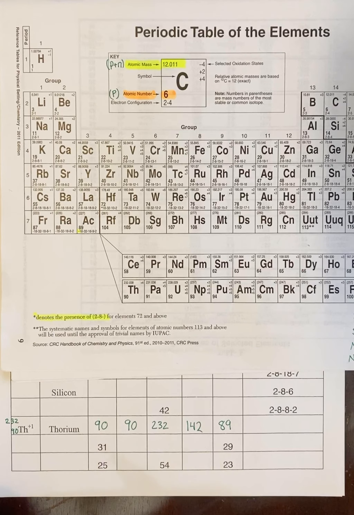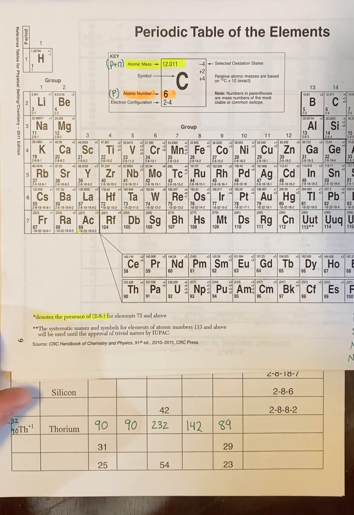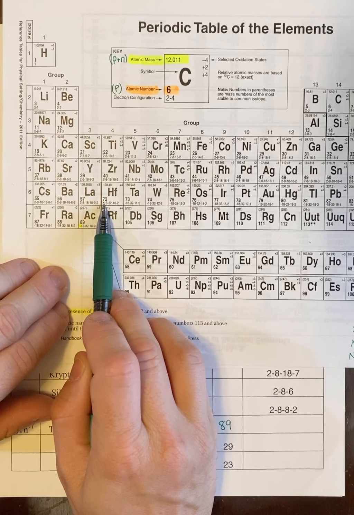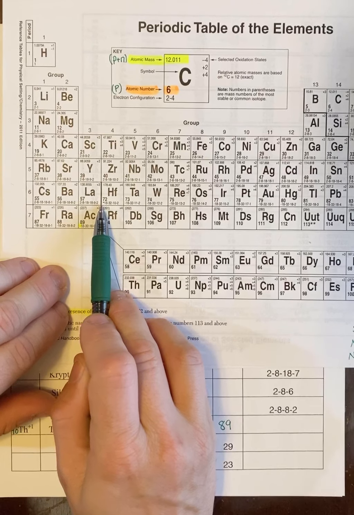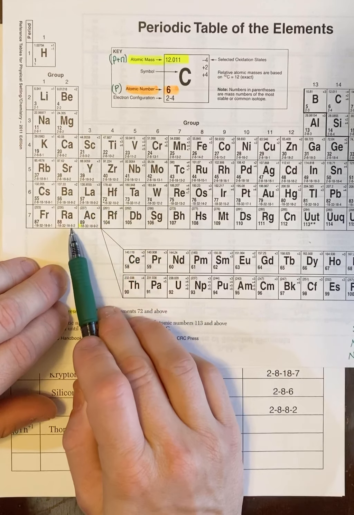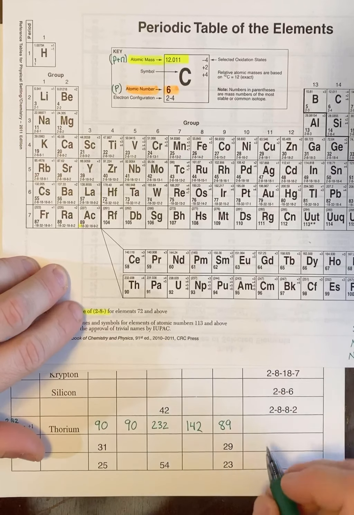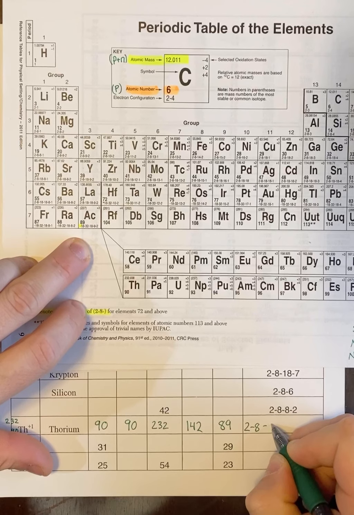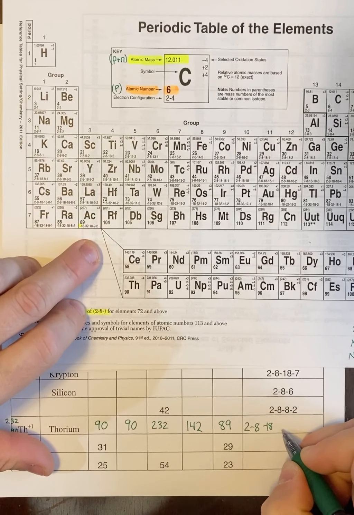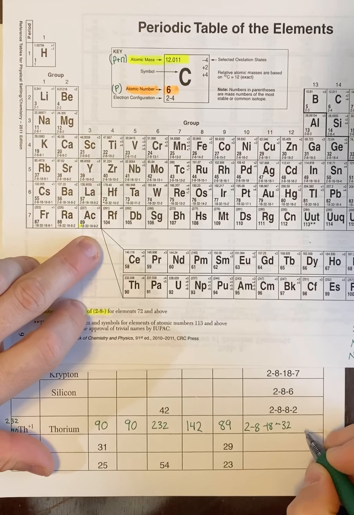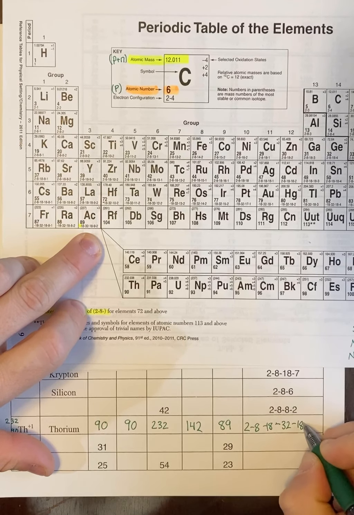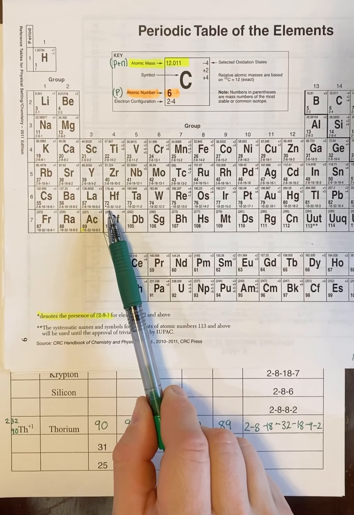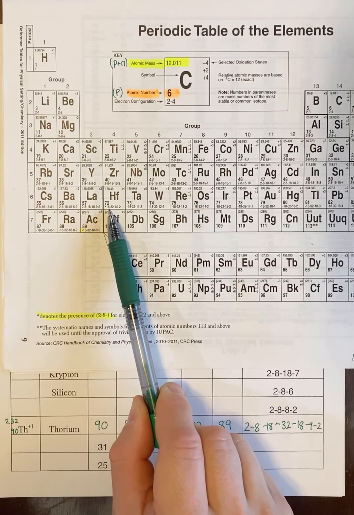So anytime you get an element, and this only really happens with the larger elements that have more electrons, where it starts with a dash, it actually starts right here with HF. That's the first one, that's the star. Everything after that, they just leave a dash. They don't put a star on it anymore. So since it has that dash, what they're really telling you is the configuration for AC is 2, 8, which isn't written, then 18, 32, 18, 9, and 2.